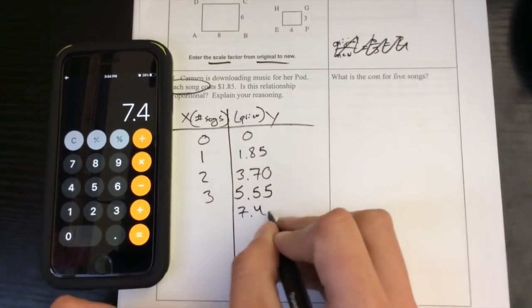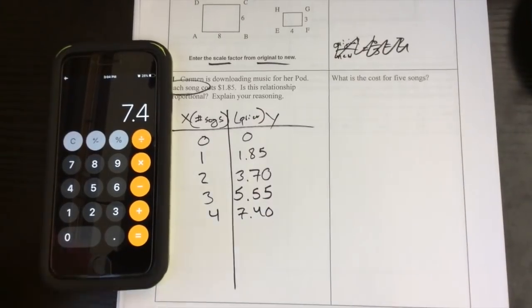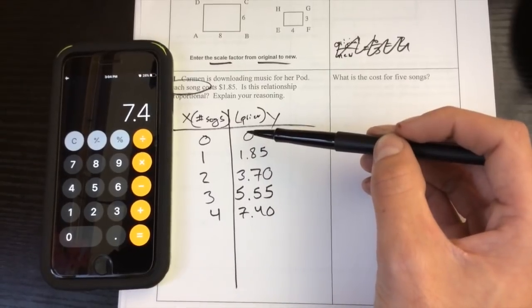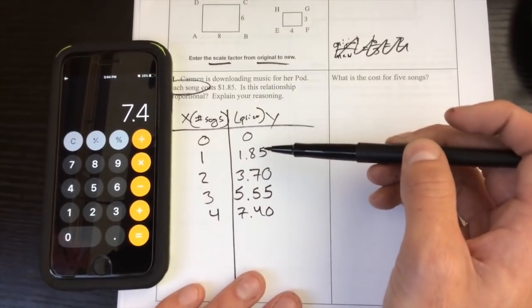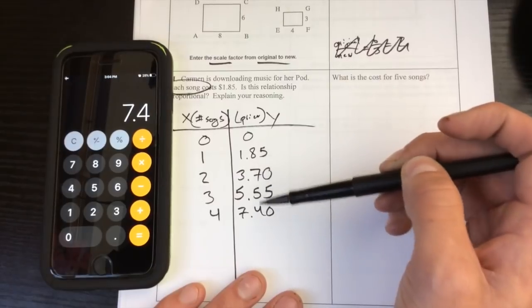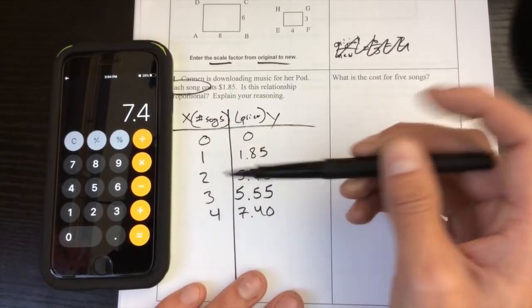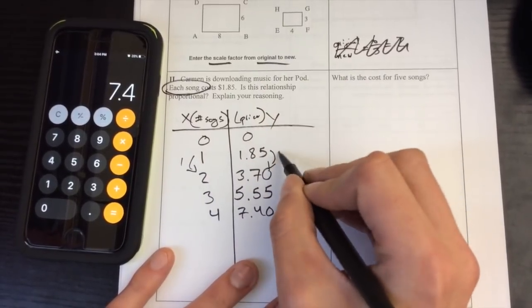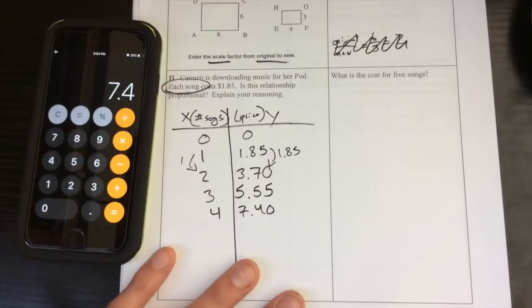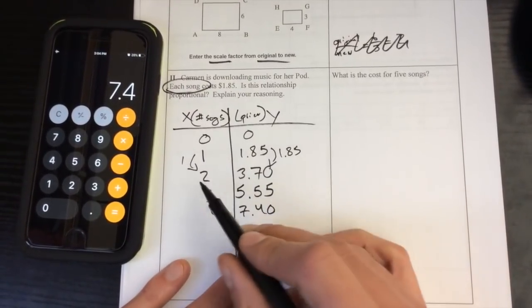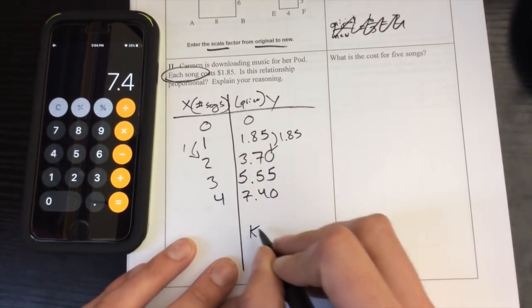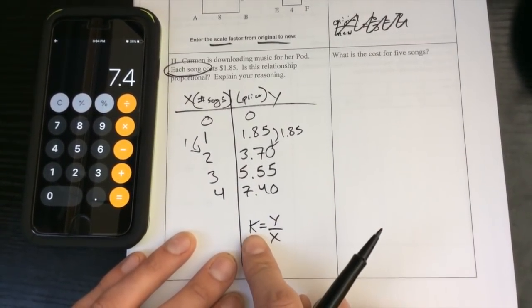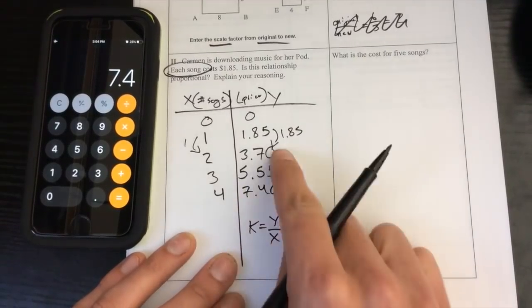So how do we know that this is proportional? Well, a lot of things. First of all, it starts at 0, 0. It has to do that. It grows by the same amount every time you go up by 1 for your x's. So every time this goes up by 1, this goes up by $1.85. We can also look at the ratio of y to x. Remember, in a proportional relationship, k equals y over x. K is the constant of proportionality, or the unit rate, and it should be the same for all the points.